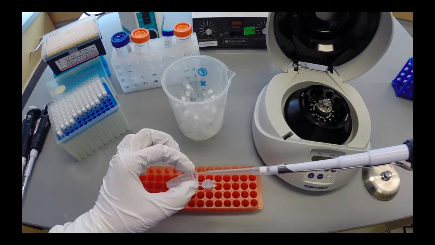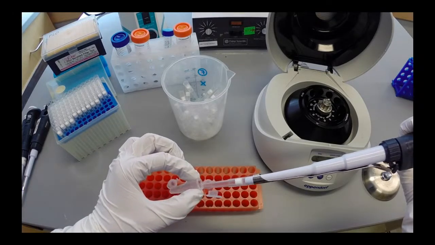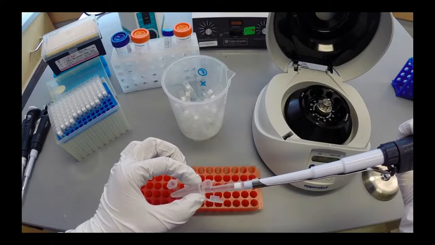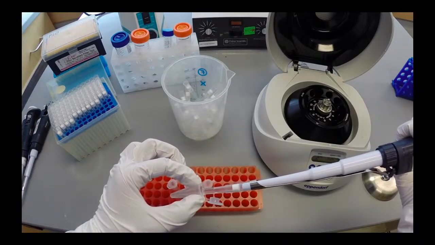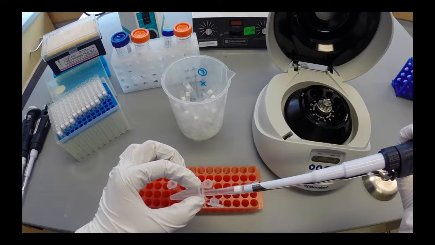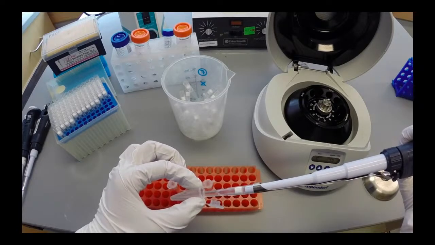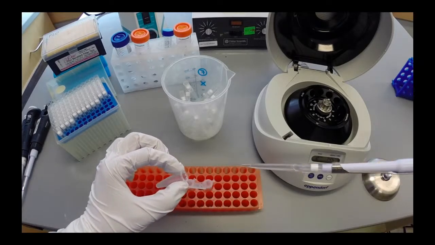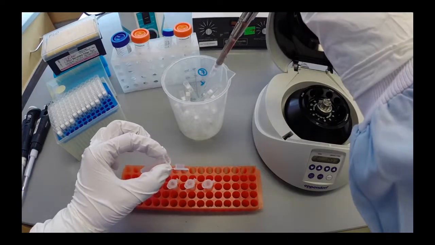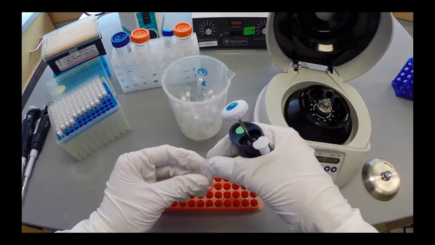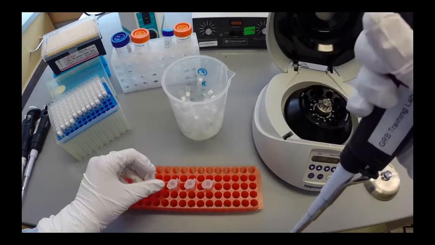Place the tip at the bottom of the tube on the opposite side of the pellet to avoid disturbing it. It is not important at this point that all solution is removed. Just get as much as possible. Expel the tip with the solution inside into the discard bucket. Repeat this process for all remaining samples.